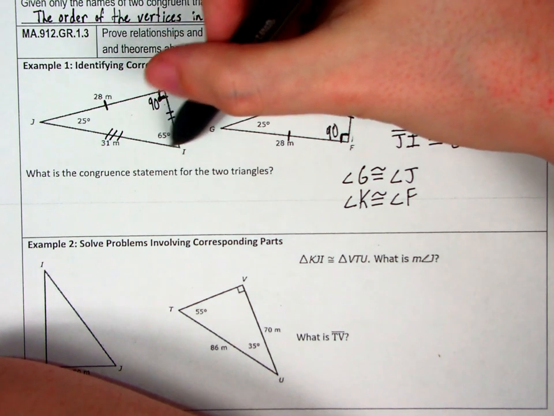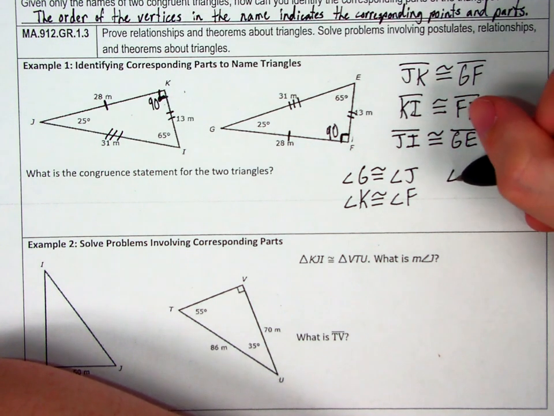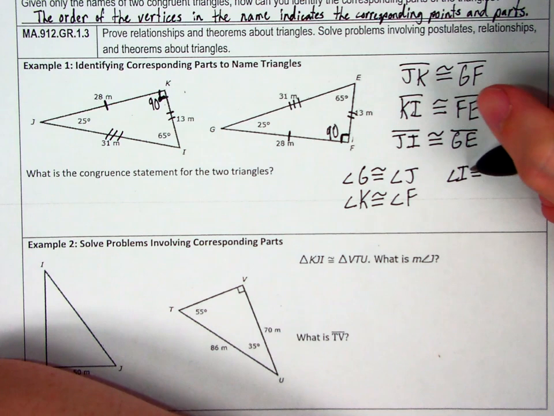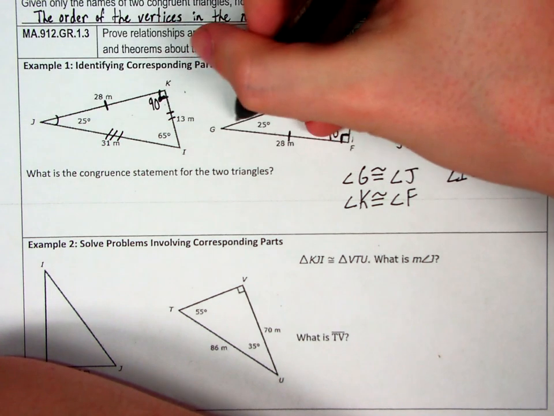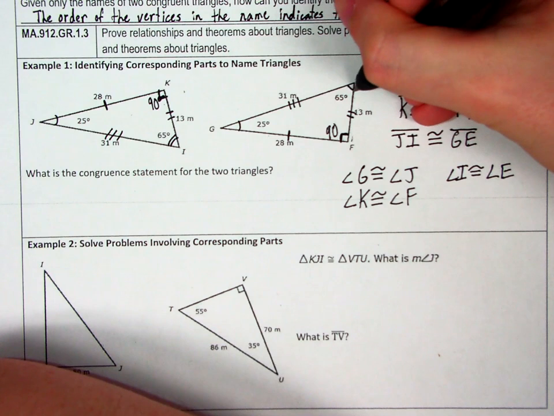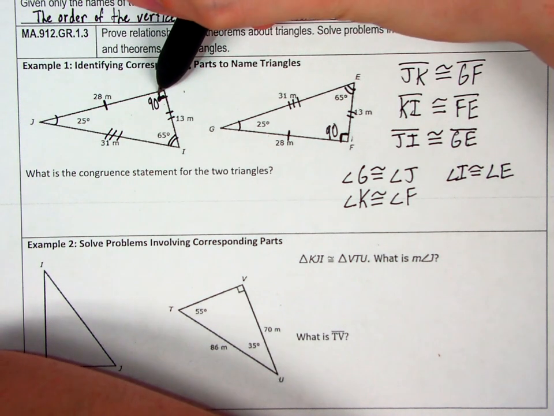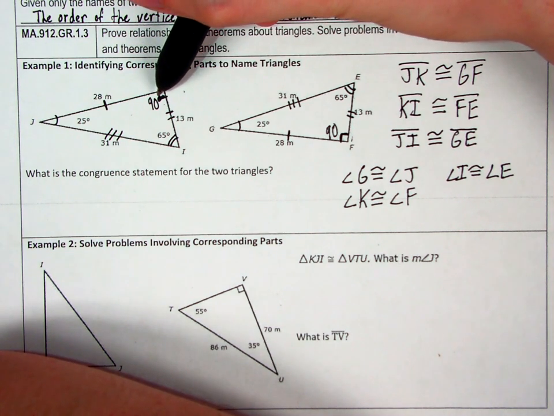We see angle I is 65. We see angle E is 65. So angle I is congruent to angle E. We can mark those using arced congruency marks. I'm not going to put a congruency mark in the right angle because I don't need to mark right angles congruent. All right angles are always congruent.